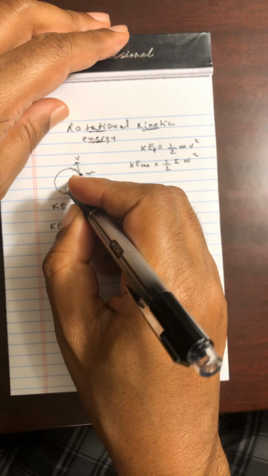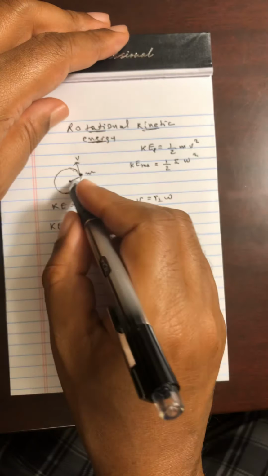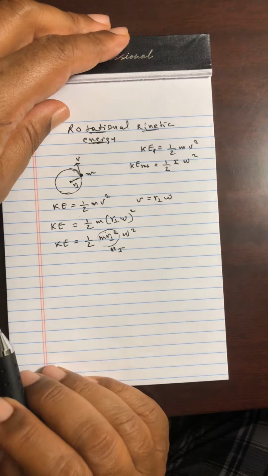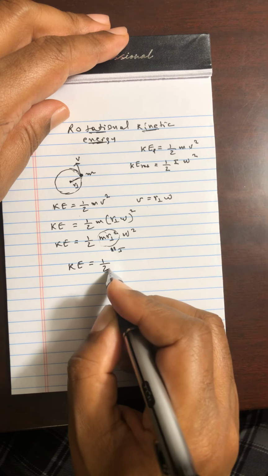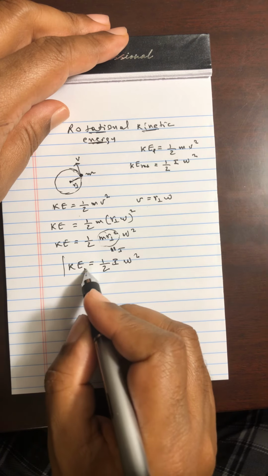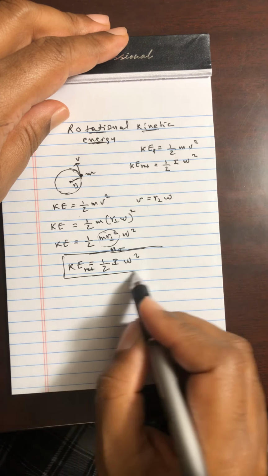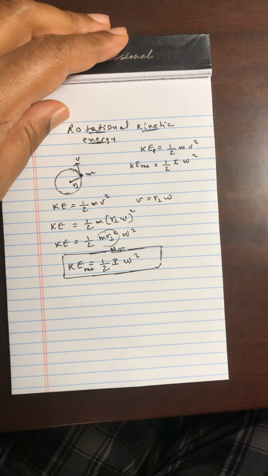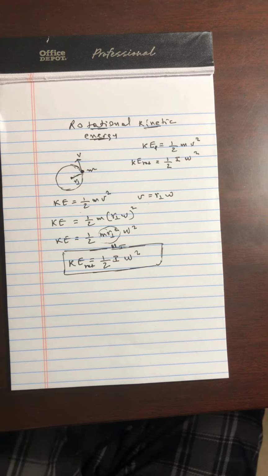The axis of rotation is perpendicular to the page. So we get the formula: kinetic energy equals half moment of inertia times angular speed squared. So the formula for rotational kinetic energy is simply half times moment of inertia times angular speed squared.